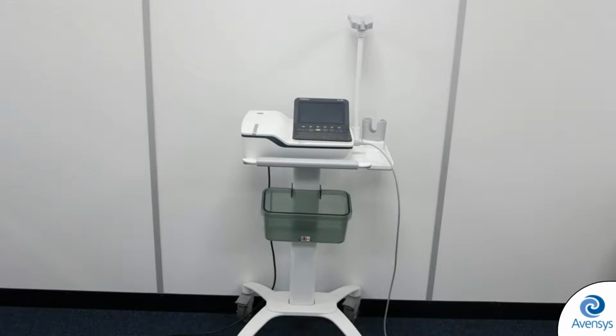This training package does not replace the operator's manual that came with your system. All operators should be conversant with the operator's manual before using the Mac 2000.